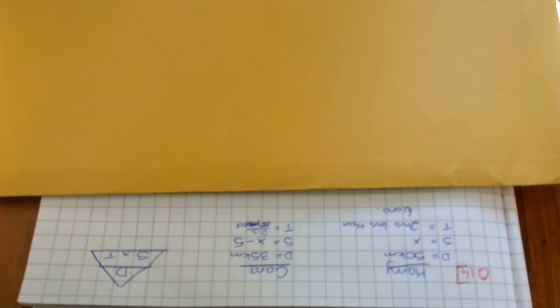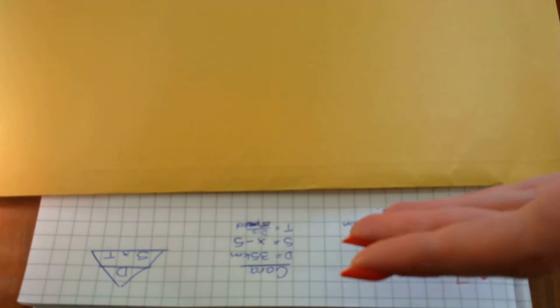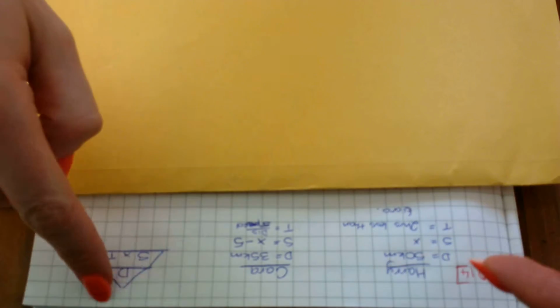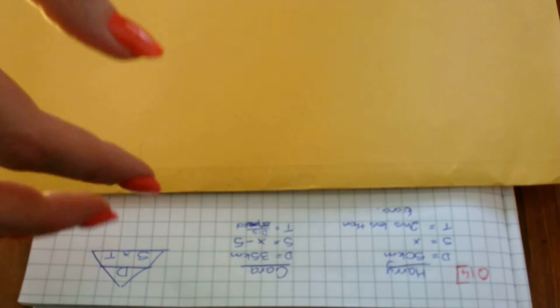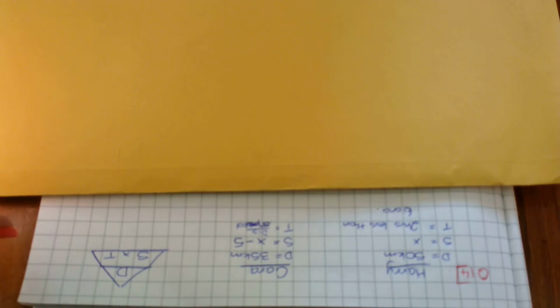So starting with question 14, what I've done here first is just jotted down the information that was given in the question. Now, seeing as it's a speed, distance and time question, I've just put down our daddy's silly triangle in the corner just to help keep myself reminded of what we're doing.